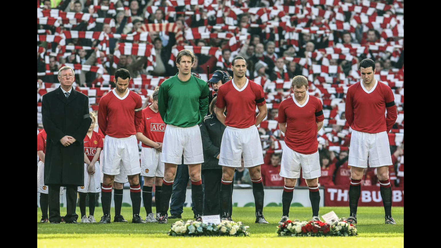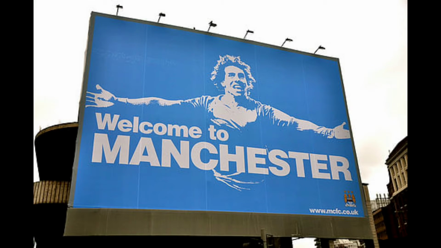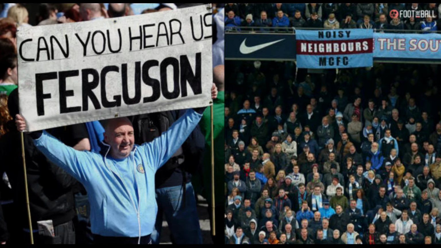Controversy was generated prior to the start of the 2009-2010 season when Manchester City signed Carlos Tevez after his contract with United ended, and erected a billboard reading "Welcome to Manchester" at the top of Deansgate. The billboard provoked Alex Ferguson into claiming City were a small club with a small mentality, and he subsequently called them the noisy neighbours during that season.